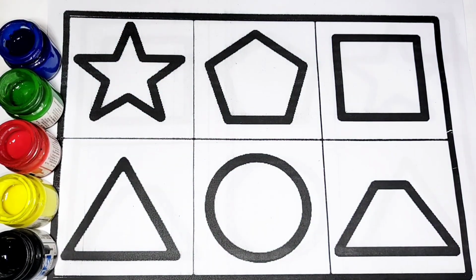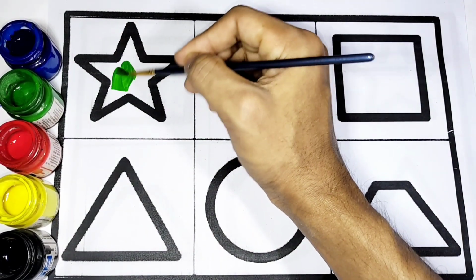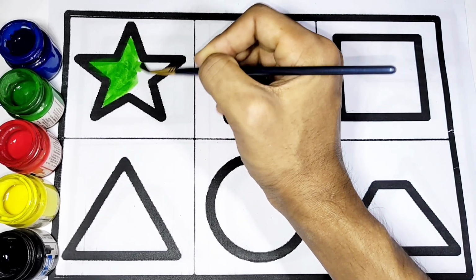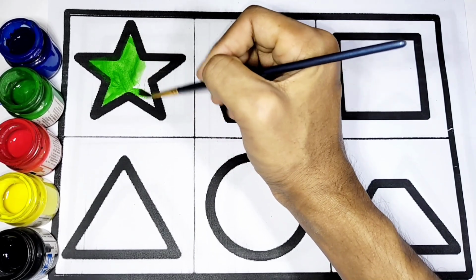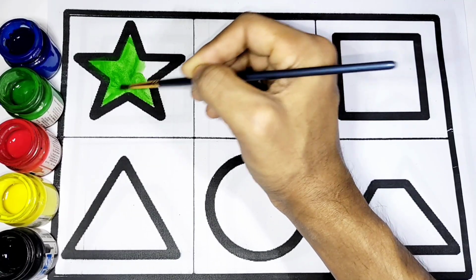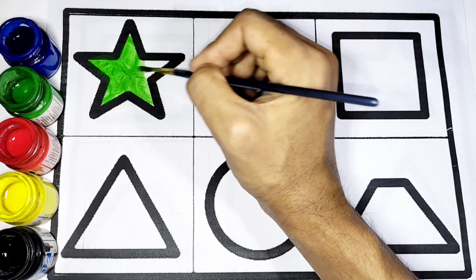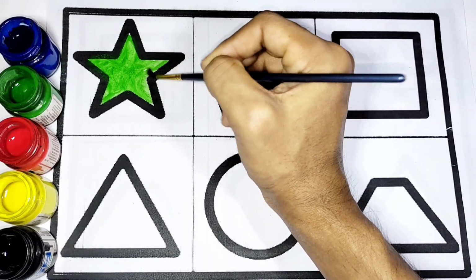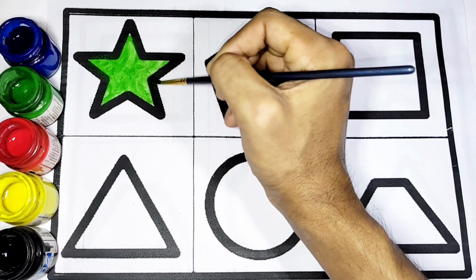Kids, now we are coloring the star. The shape of star. The next one is pentagon.